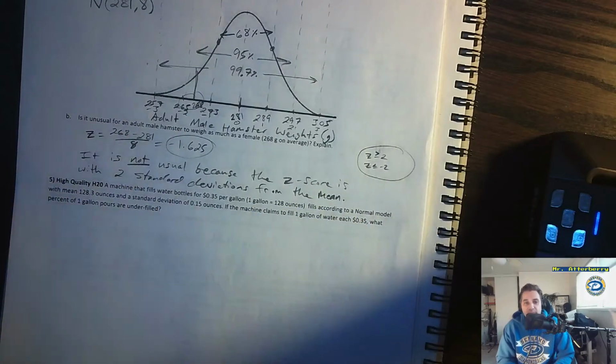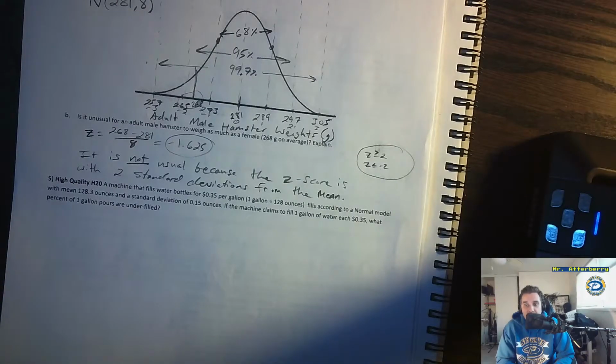Okay. But it's not unusual because the z-score is within 2 standard deviations from the mean, right?